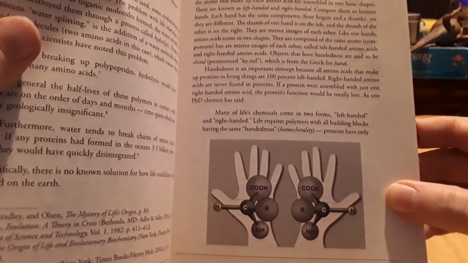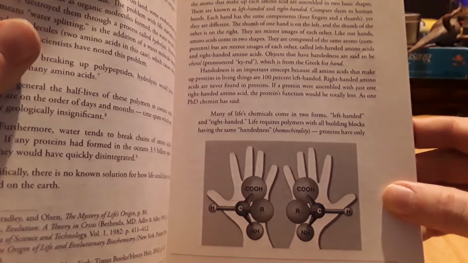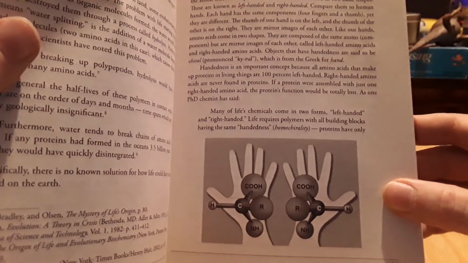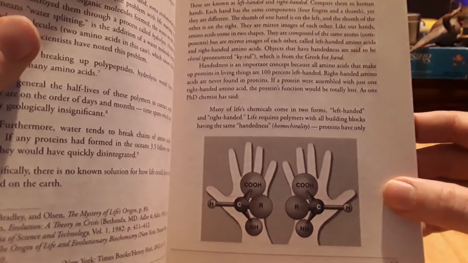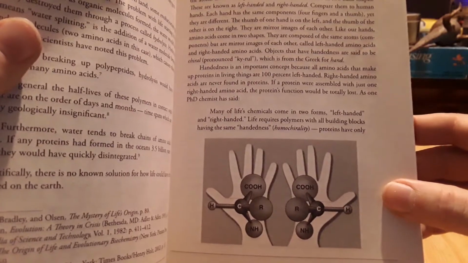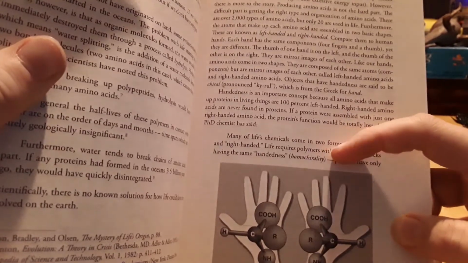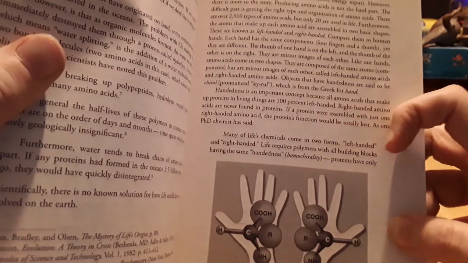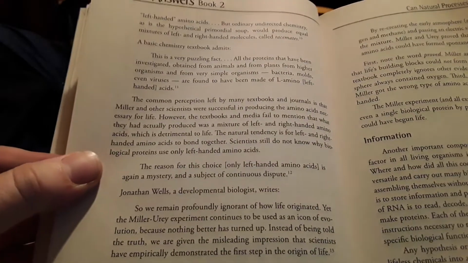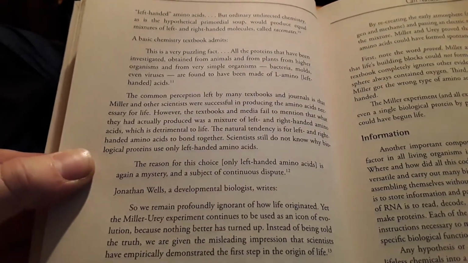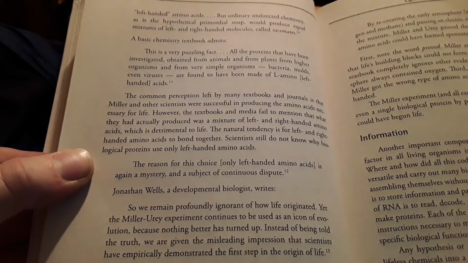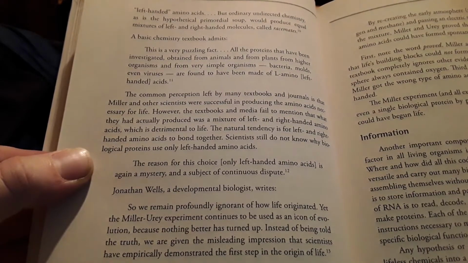As one PhD chemist has said, many of life's chemicals come in two forms, left-handed and right-handed. Life requires polymers with all building blocks having the same handedness, same chirality, homochirality. Proteins have only left-handed amino acids, but ordinary, undirected chemistry, as is the hypothetical primordial soup, would produce equal mixtures of left and right-handed molecules called racemates.